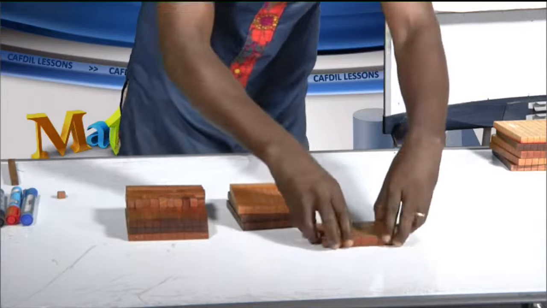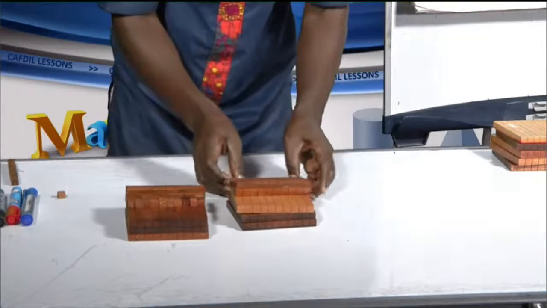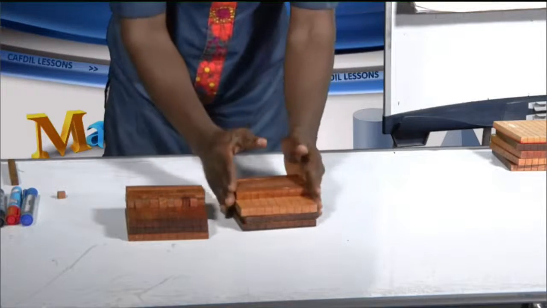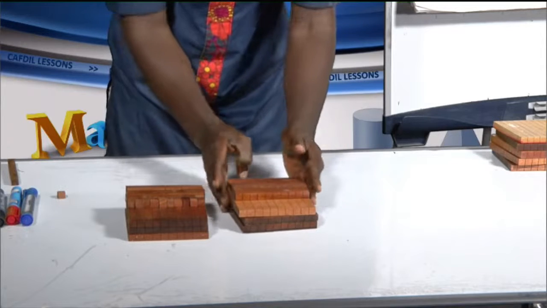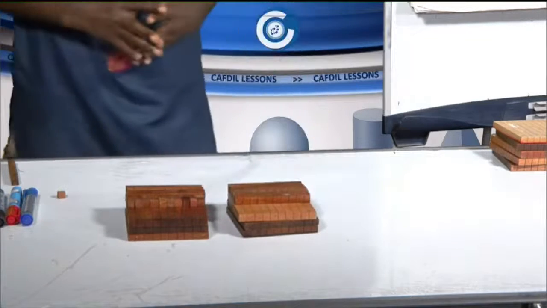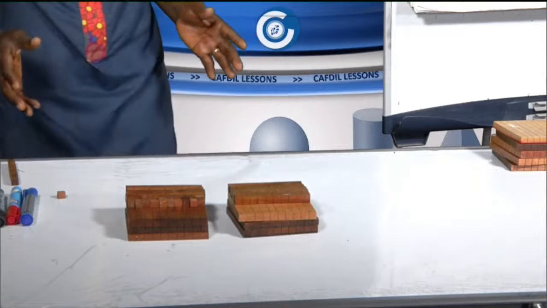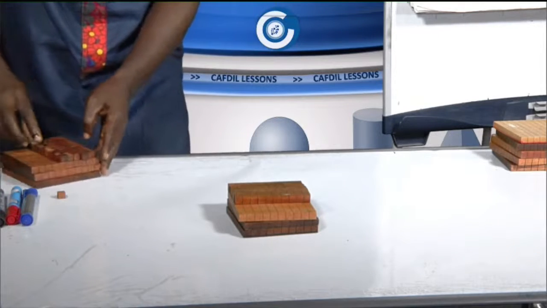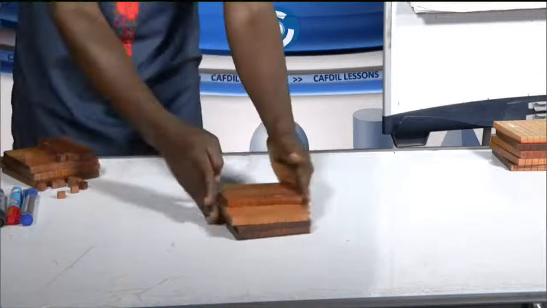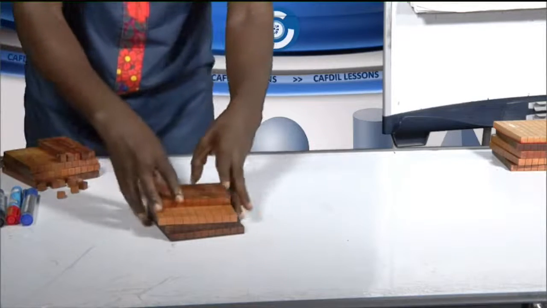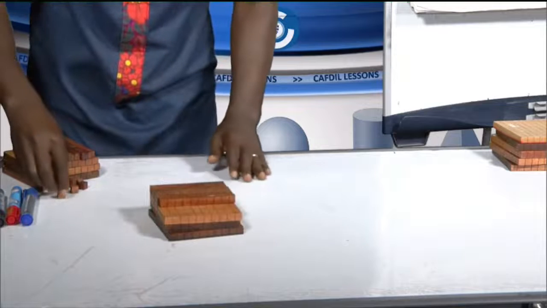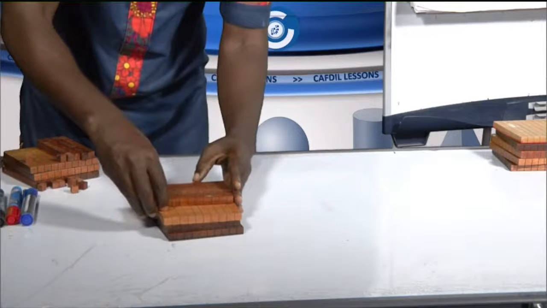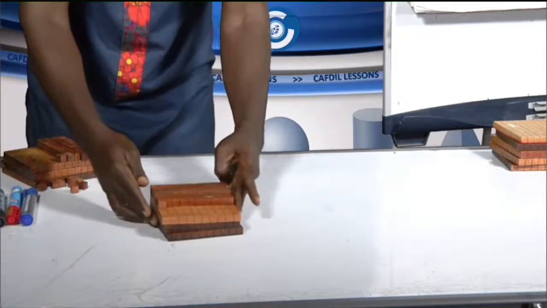So putting all together, we have 360. We can bring this one out and then continue counting. We have 360. We add 1 cube, 361.